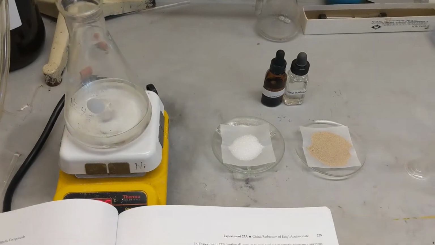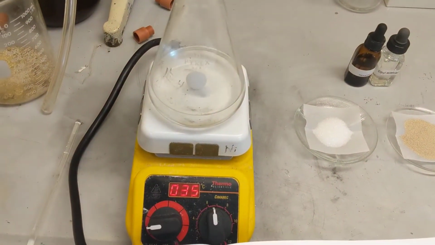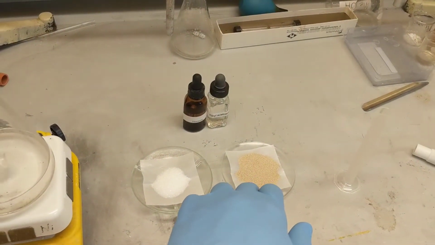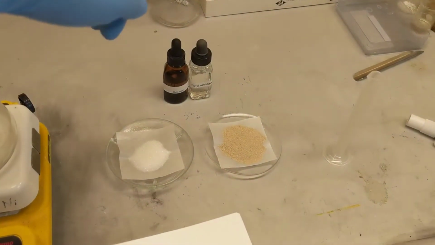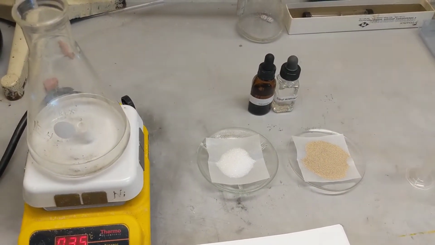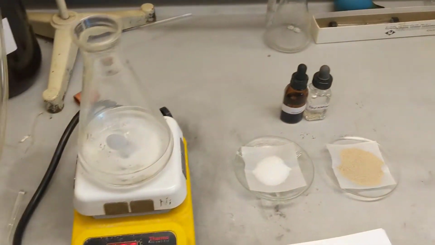Okay, so as you can see here, I have my water. It is at 35 degrees. I have 7 grams sucrose, 7 grams baker's yeast, my hexanes, and my ethyl acetoacetate. I'm just going to do experiment 27A right now. So I'm just going to start by adding these in, and I'll show you what it looks like.